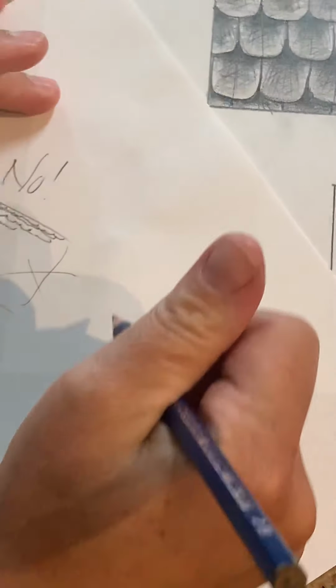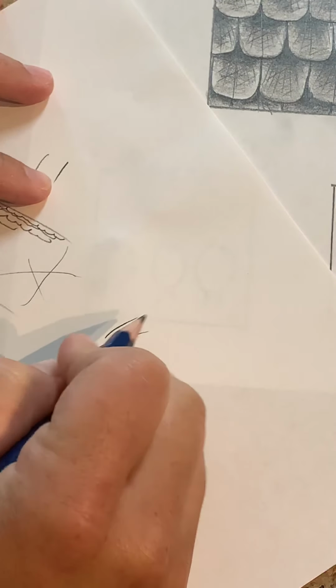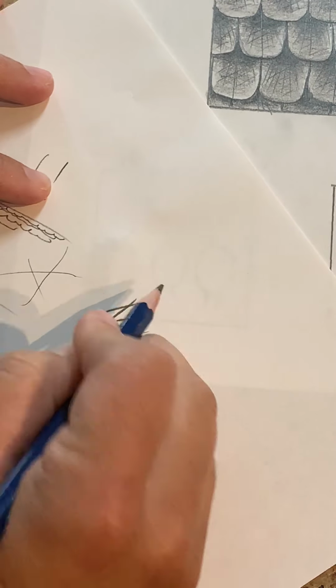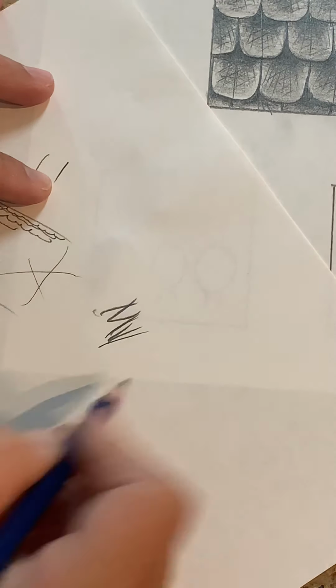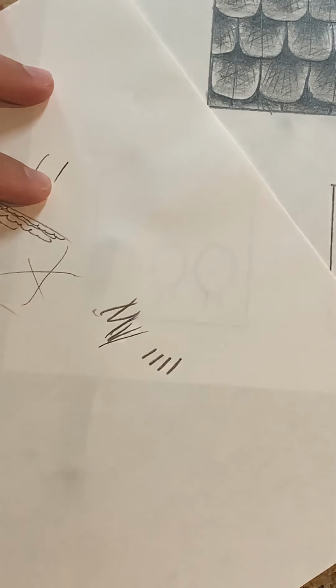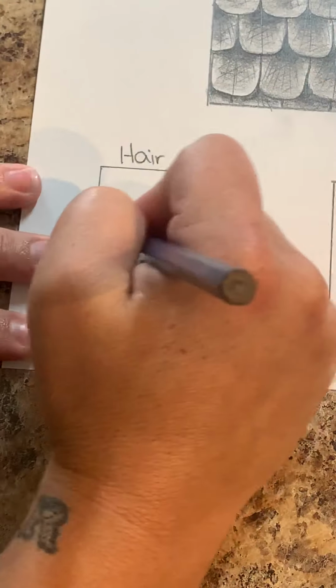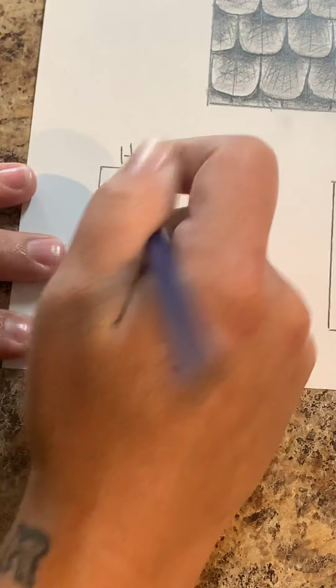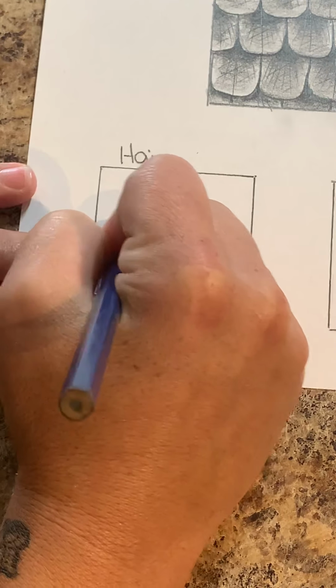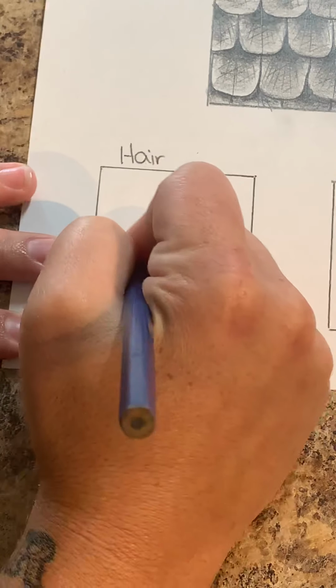So feathering is lifting your pencil as you draw. So one end is kind of flat and the other end is kind of pointed, not these kinds of lines where they have a very flat edge on both sides. Okay, and then I want to make sure that I'm leaving spaces, so in between the lines.